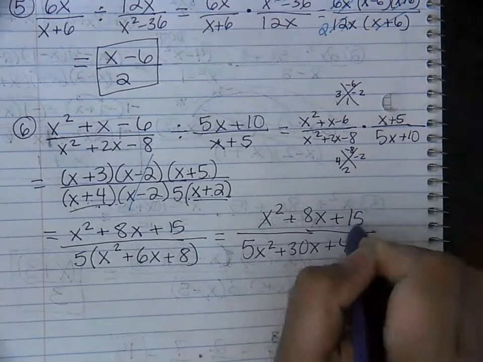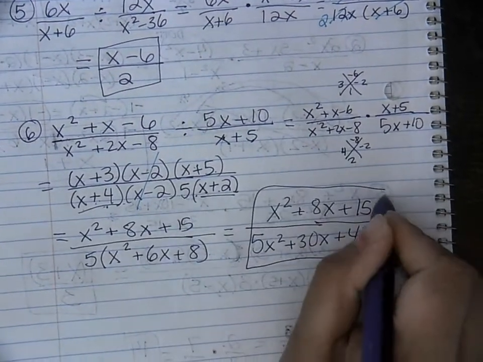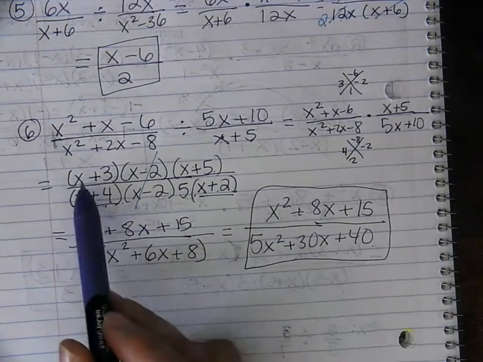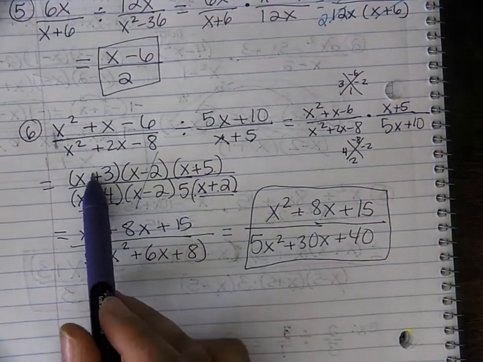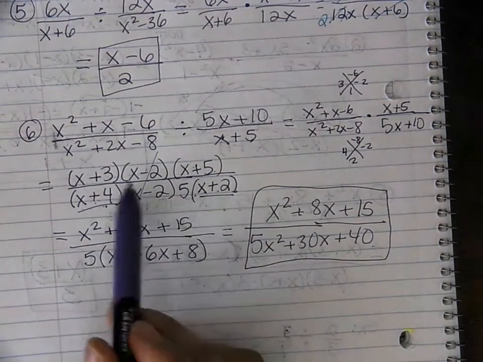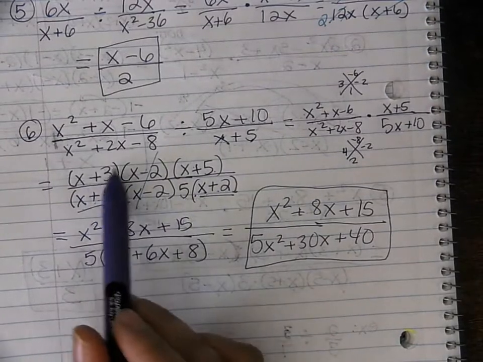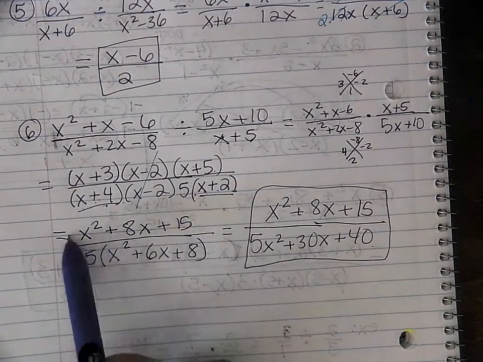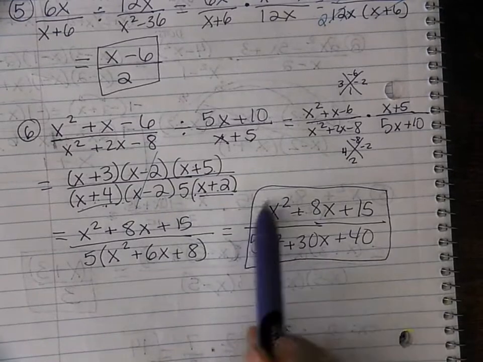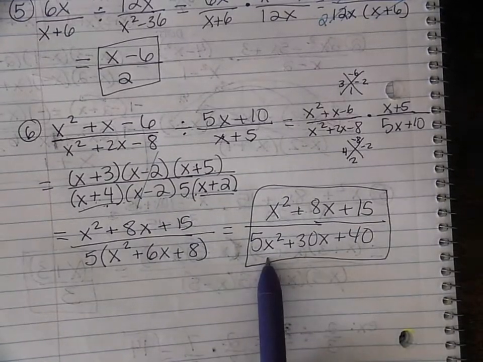So although this looks like you didn't actually simplify it, you did actually simplify the best you could, because these don't factor any further. They don't cancel out anymore. All of these are completely simplified. So I just was able to multiply back to get them in this form, which is how Michigan Virtual generally leaves their answers.